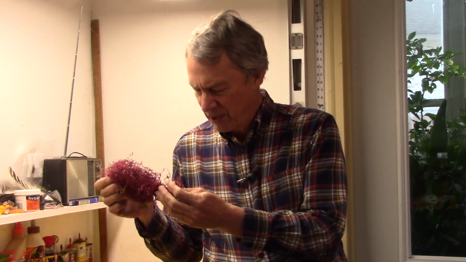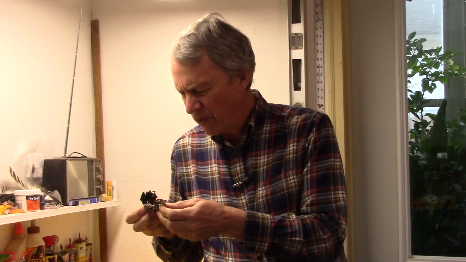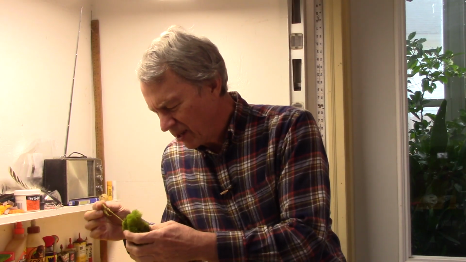Now we have a wadded up, dried up, falling apart air plant of Spanish moss, and another one here, the green spray painted one, and we have some foliose lichens that are brittle and falling apart, and down at the bottom is a wadded up group of fruticose lichens.